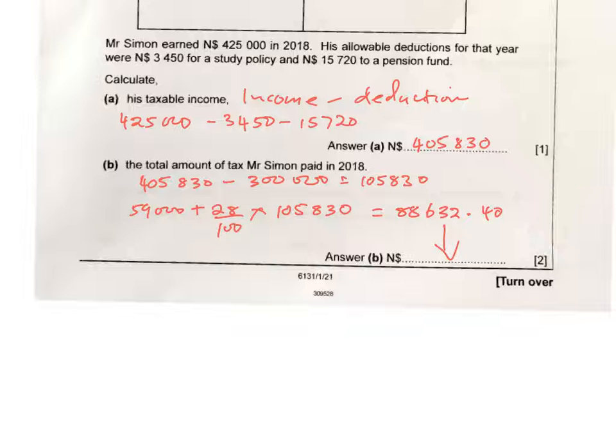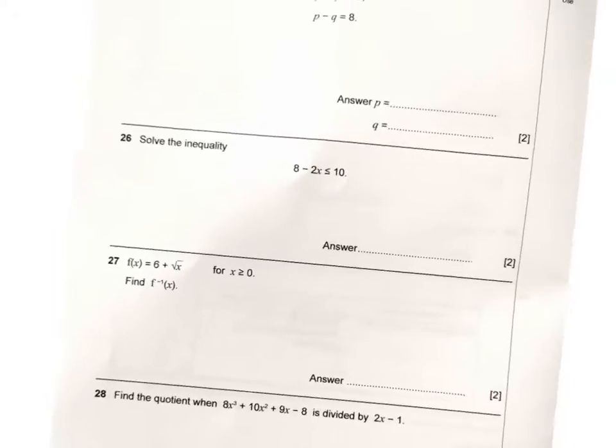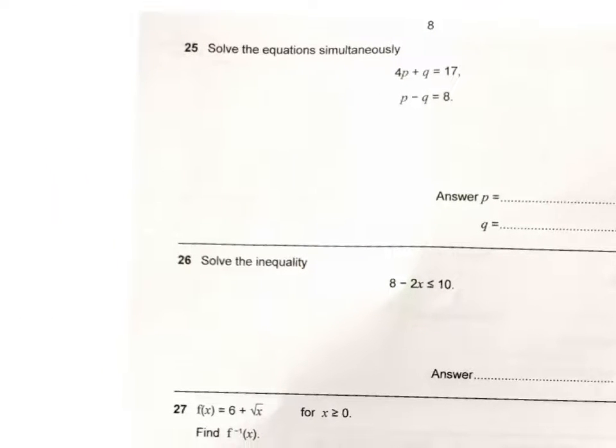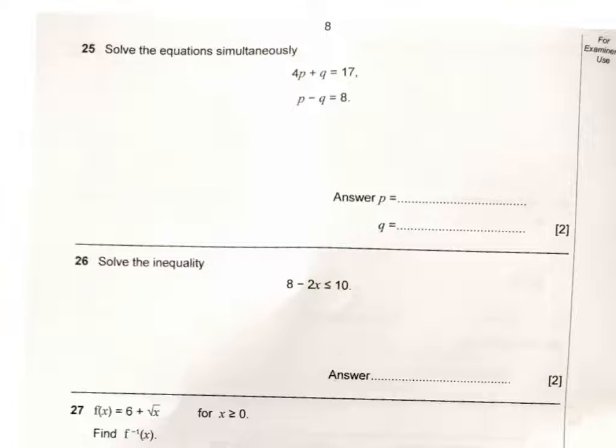Okay, and then we come to the next question. We have question 25, solve the simultaneous equations. Now remember, we learned how to do this. If you find one variable with a coefficient 1, use substitution. If you find same coefficient, different signs, or same signs, use elimination. Like in this case, we can use elimination because I have the same coefficient. I have 1, 1, just that they have different signs. If they have different signs, I add my two equations.